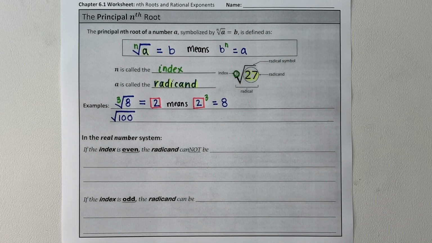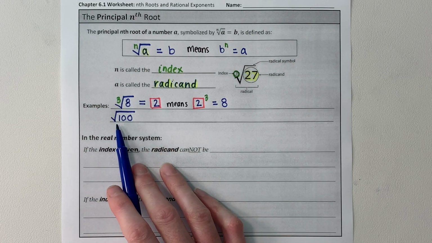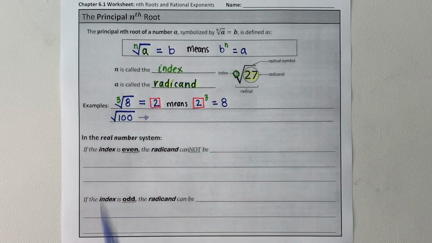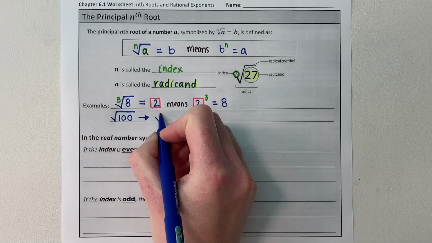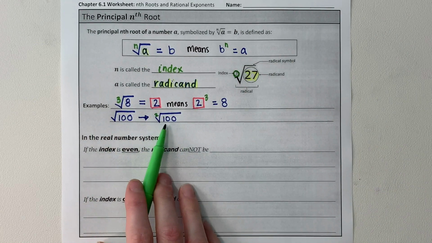Let's look at another example. Now this little green number here we call the index. If there is no index written, you always assume it's a 2. So if you do not see an index, that means that the implied index is a 2. So I'm going to rewrite this with the implied index, which is 2. Both of these are equivalent.